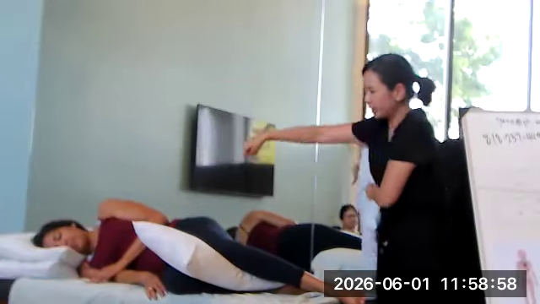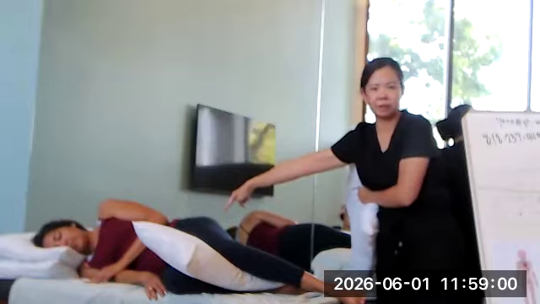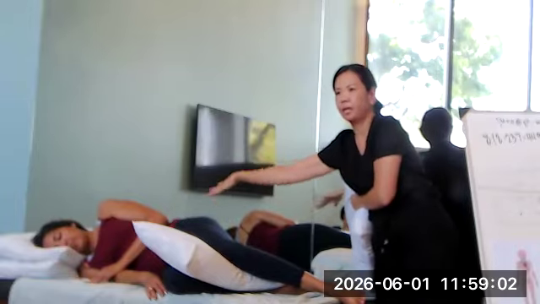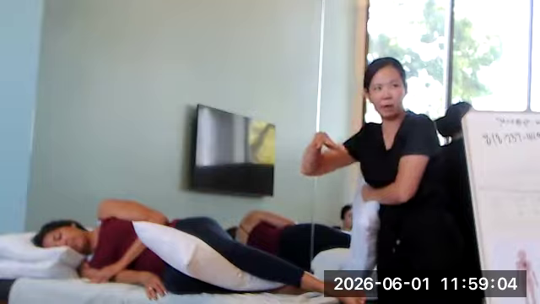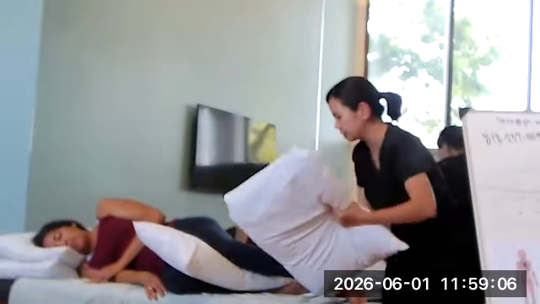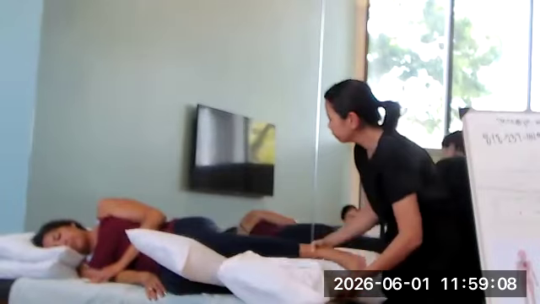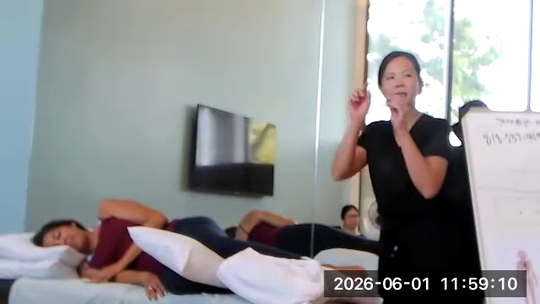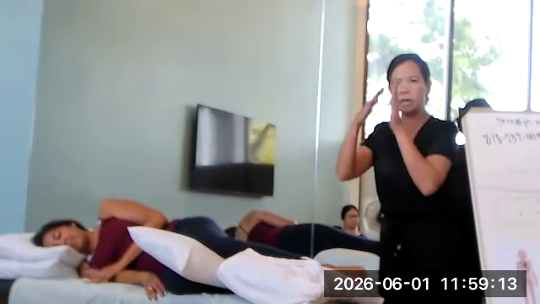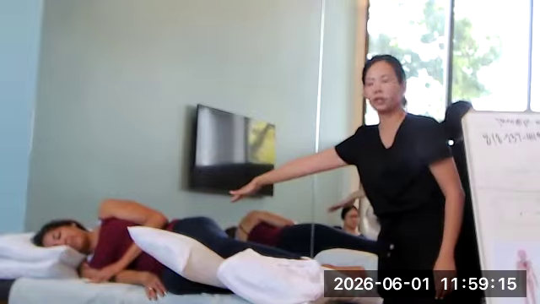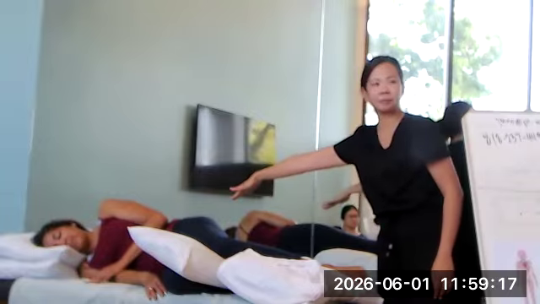What that does is it rotates the hip, which can pull on the back. So if you're having a hard time finding the right position, support it extra. You feel the difference? Yeah. That little difference of rotation is a big deal for your hip and your back.